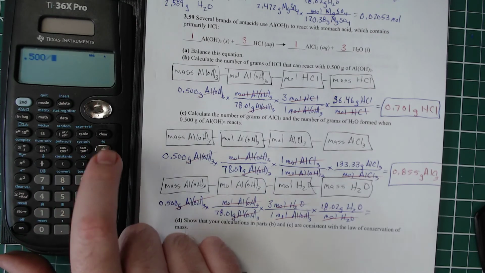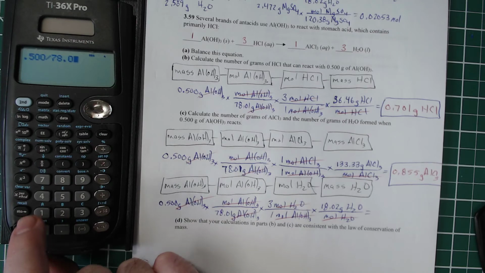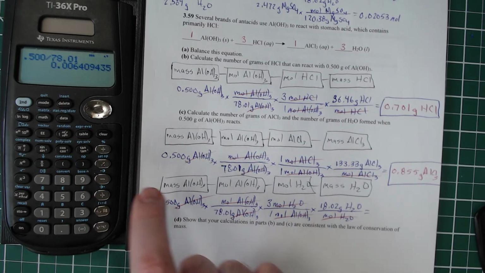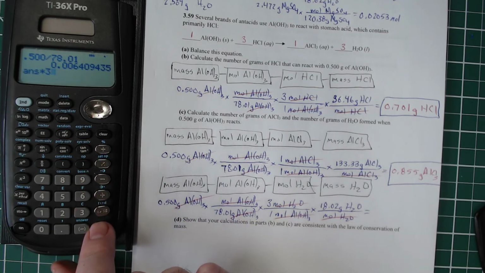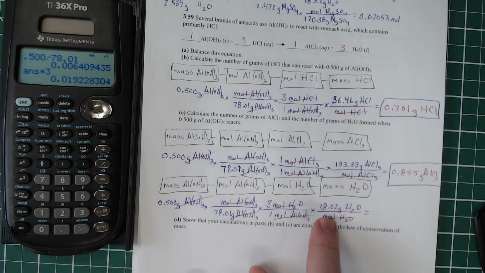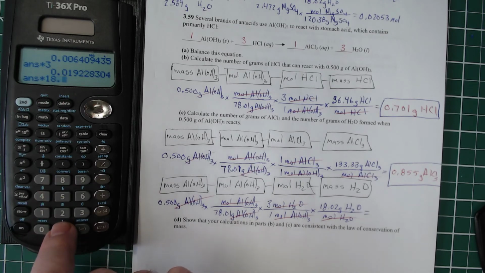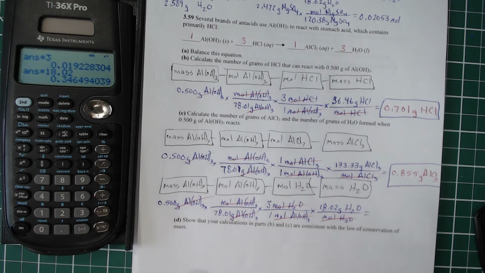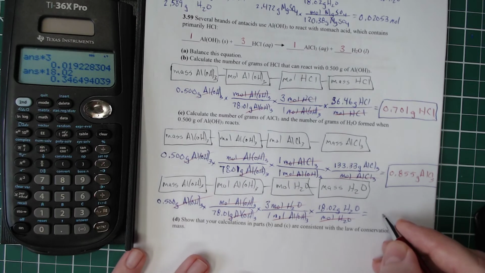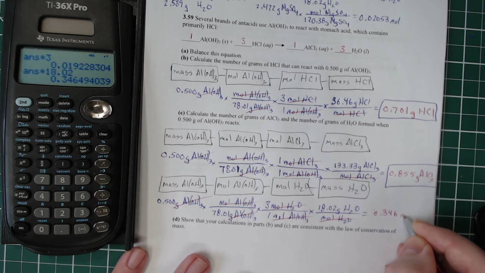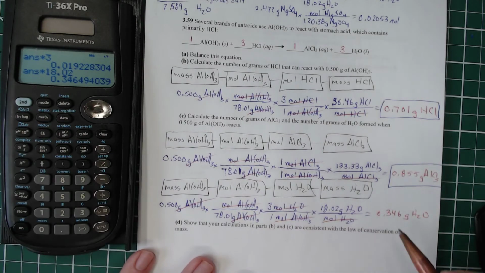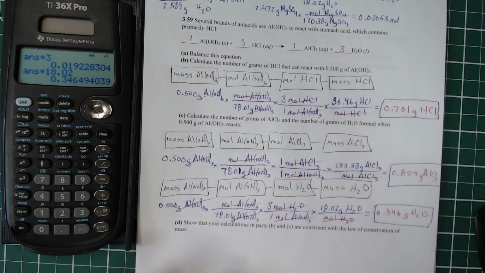So 0.500 divided by 78.01. All right, we'll multiply that by 3. And we will multiply that by 18.02. And the number we get there, let's see, 0.346. So it's 0.346 grams of H2O. And we'll put that in a box.